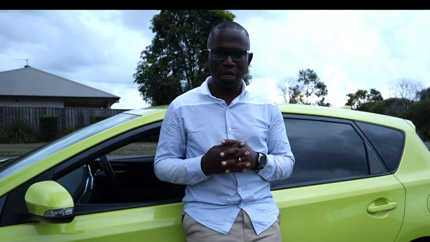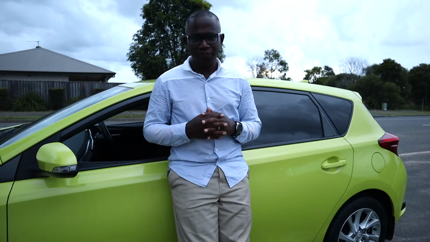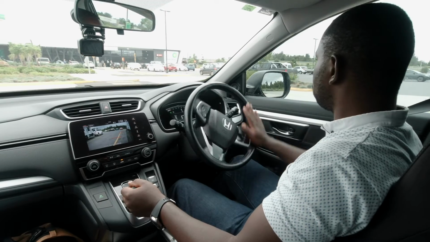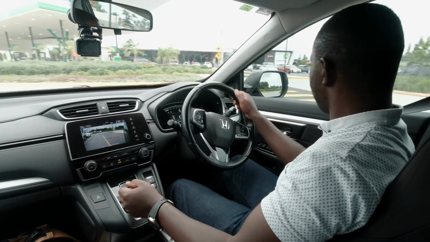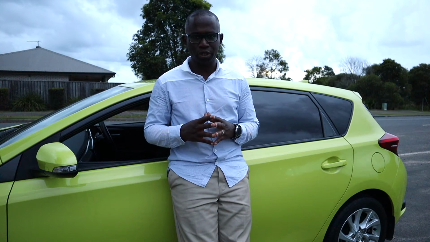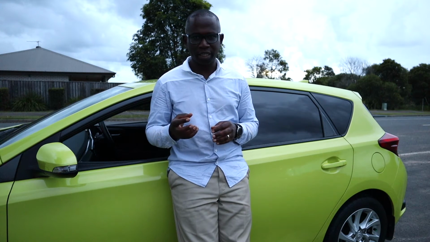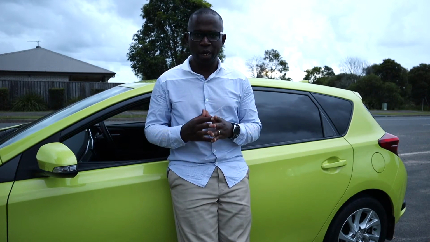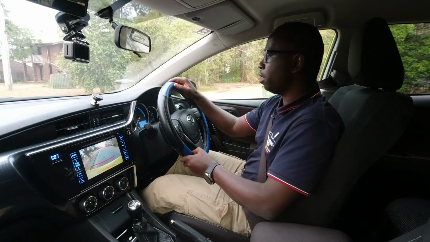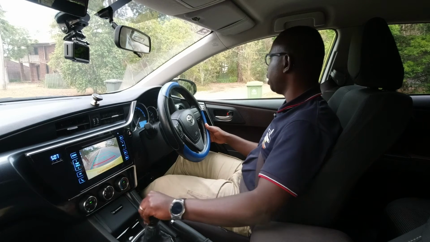So if you just go into your driving test and only look at your cameras, definitely you're going to fail the driving test. You are supposed to reverse without having to rely too much on the cameras. You can quickly have a glance at the camera, but don't rely on it, because if you rely on the camera, the driving examiner is going to fail you for that.